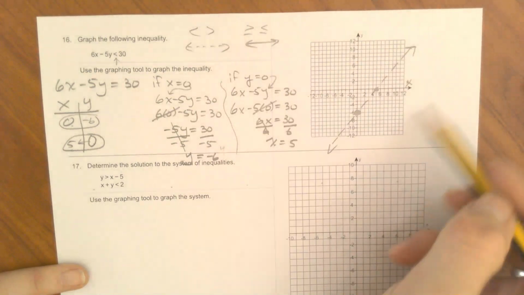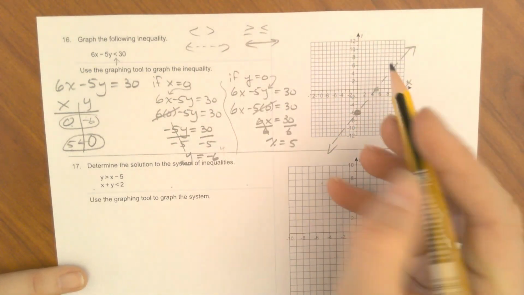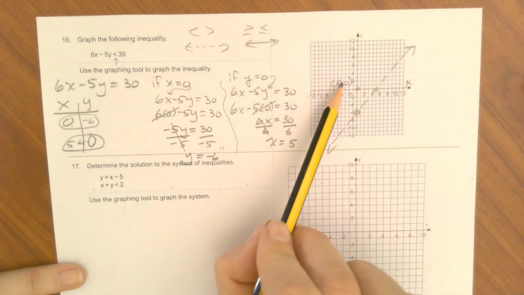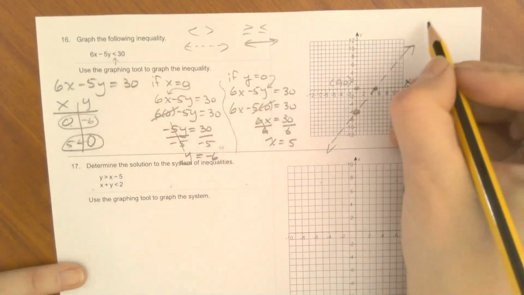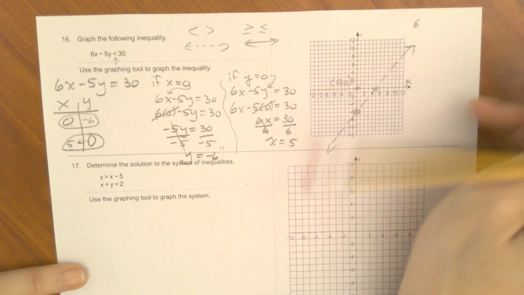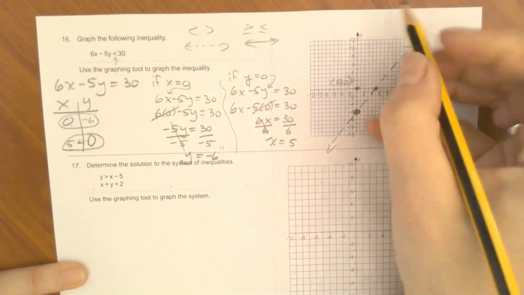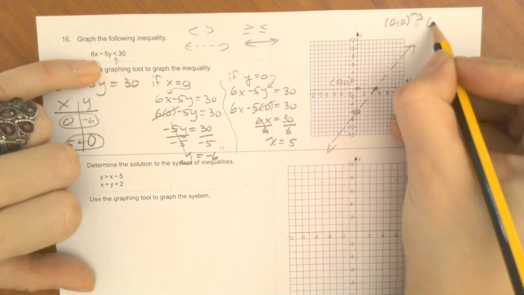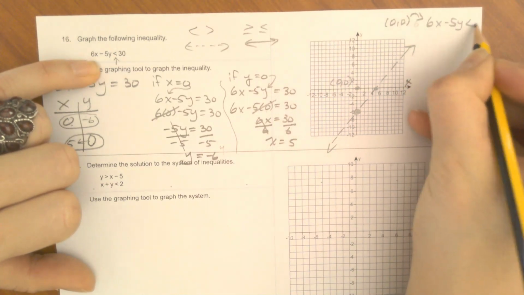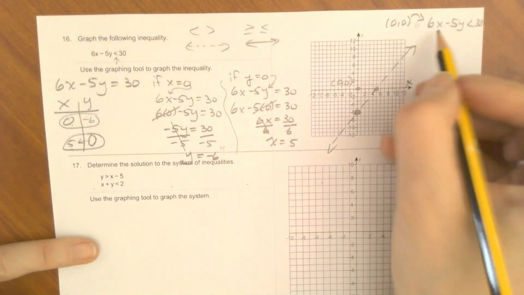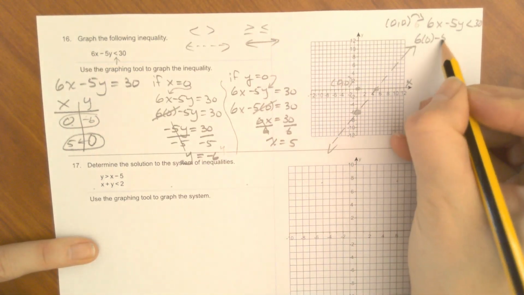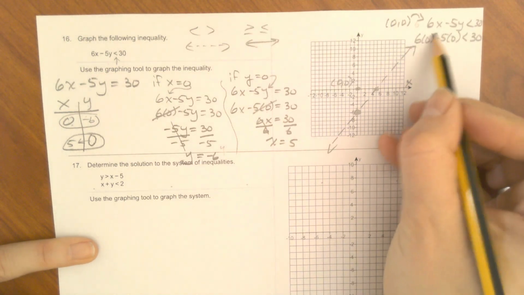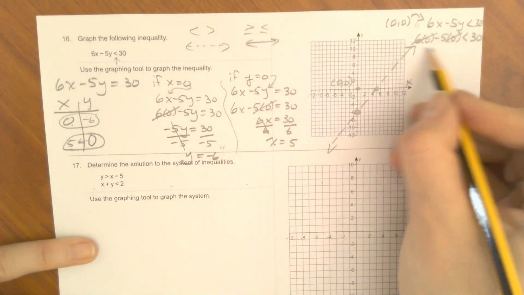I'm going to choose the easiest point here. The easiest point is 0, 0. I'm going to substitute 0, 0 into this inequality. So 6 times 0 minus 5 times 0 is less than 30. 6 times 0 is 0, 5 times 0 is 0, so this whole side is 0.